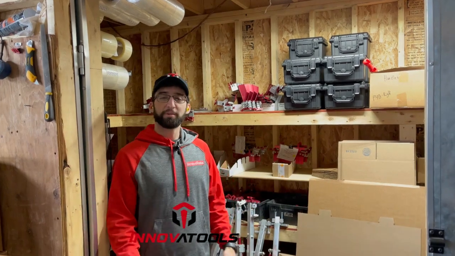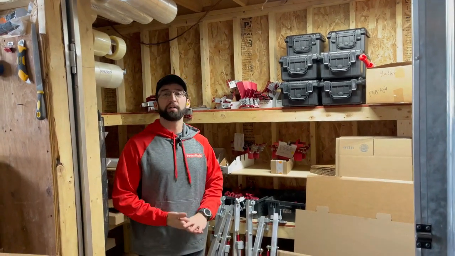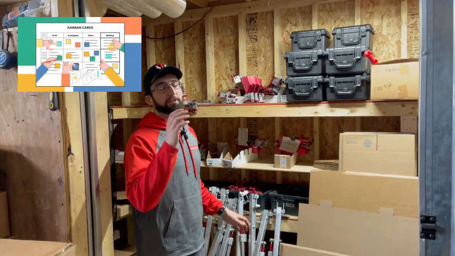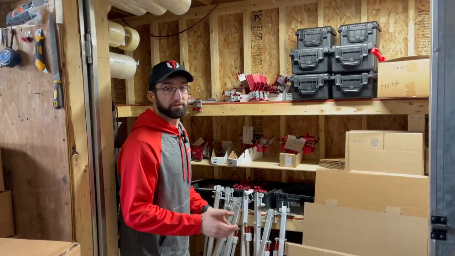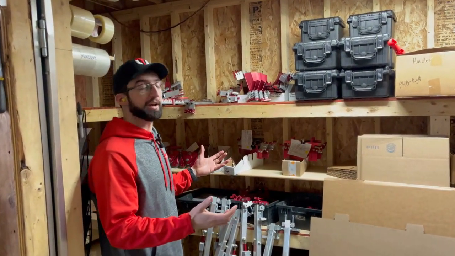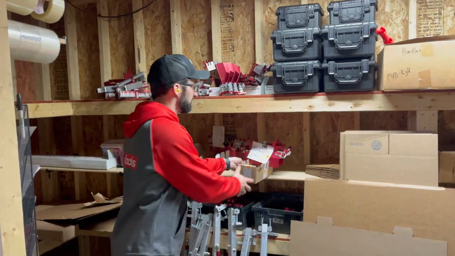Hello everyone, this is Simon and today I'll talk about our Kanban inventory system, how we organize our products and all of our hardware in the shop. So to start here, it's a bit of a mess. We are reorganizing this area at the moment, but let's say we look at this here.